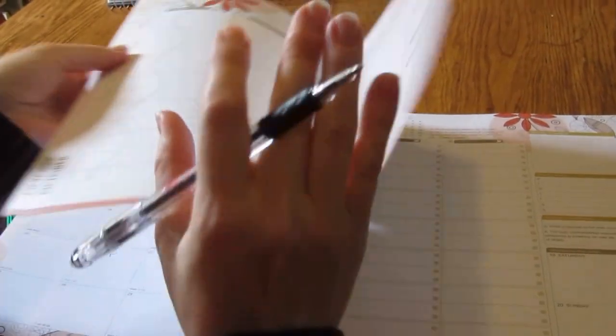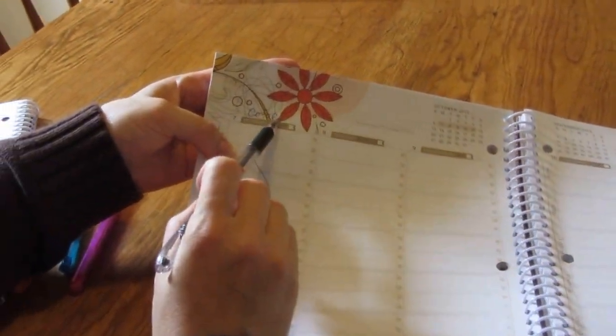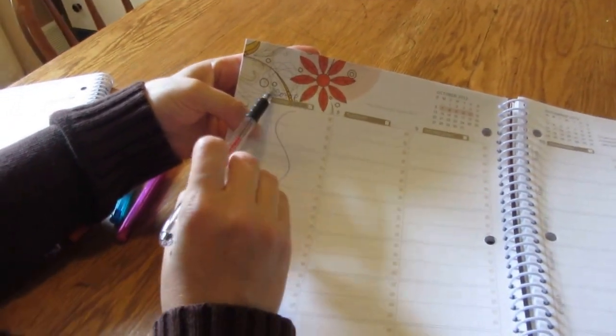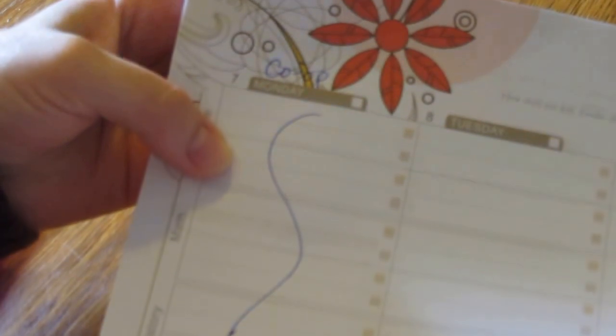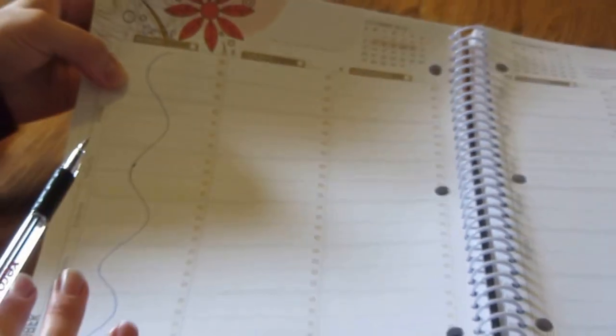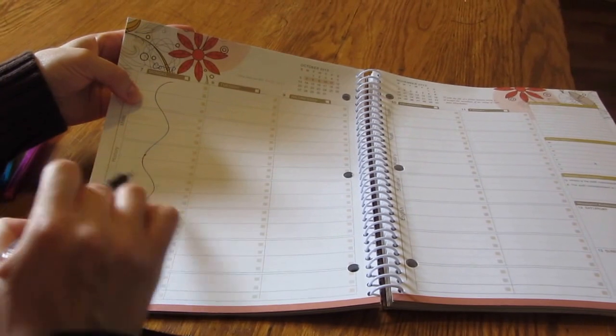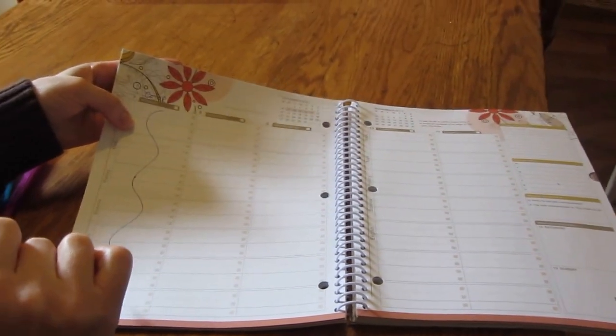I'll show you what I usually do here. I usually write at the top of the column what we're taking it off for, and then I'll put a little squiggly line there so that it is obvious to me that we're having a day off school, but I'm still leaving the space open enough that if I change my mind or the schedule gets changed at all, I can jot a few things down and still be able to read it because it'll still be legible.